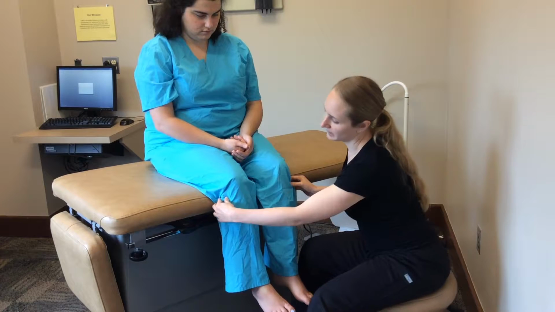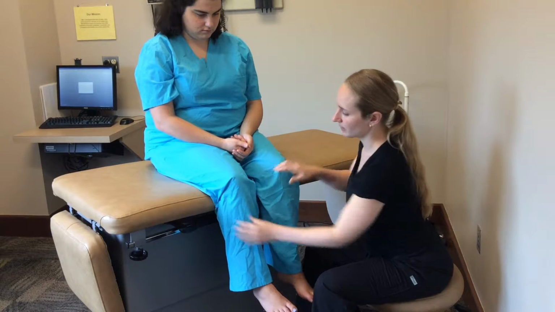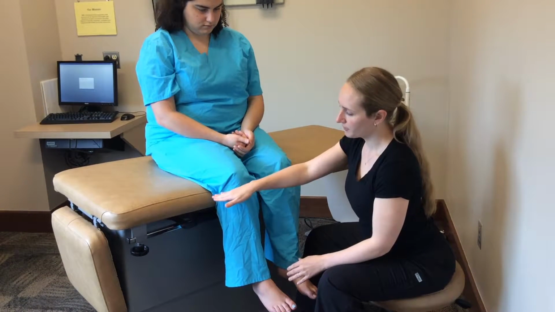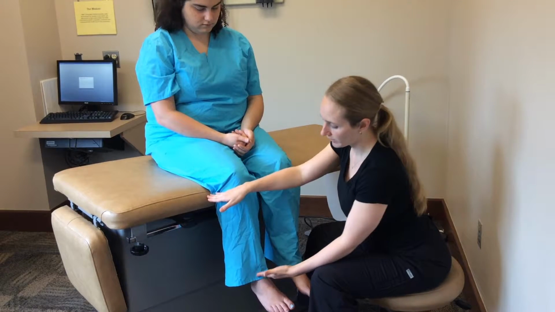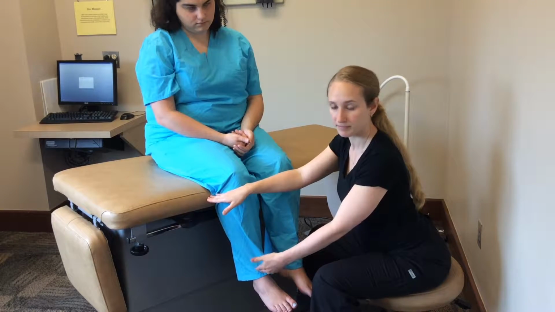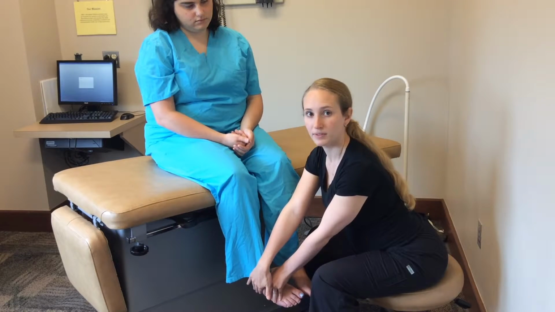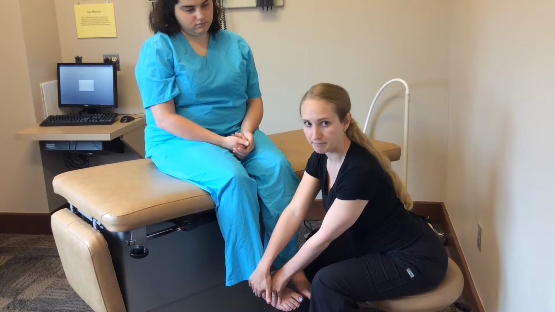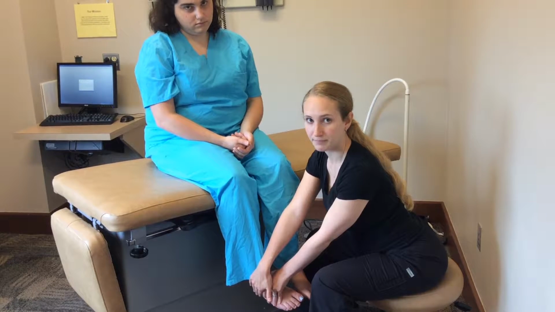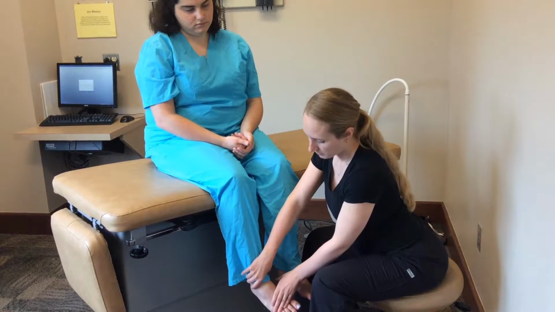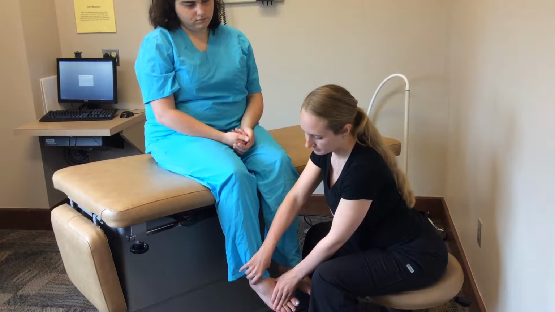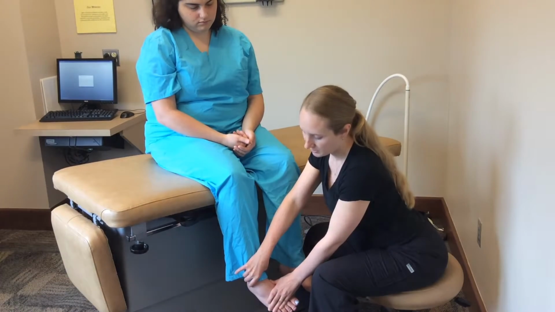So to review our mechanics, if this is posterior, the distal end will be anterior, and this usually happens with a supinated or inverted ankle sprain. And remember, plantar flexion as well. So we have inversion, supination, and plantar flexion.